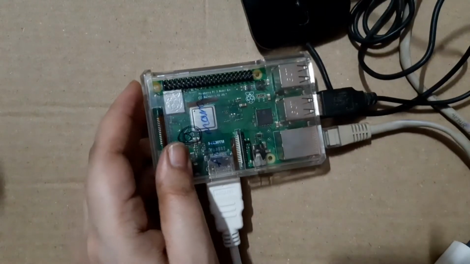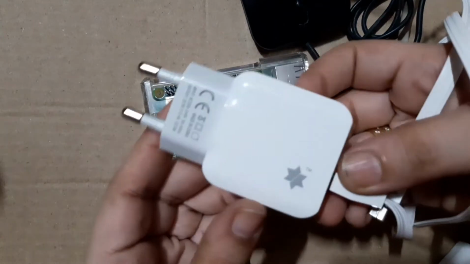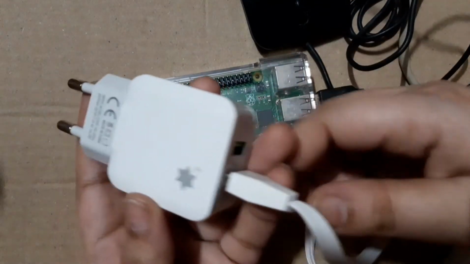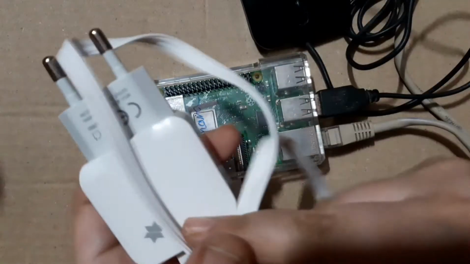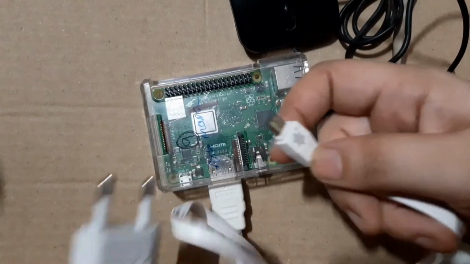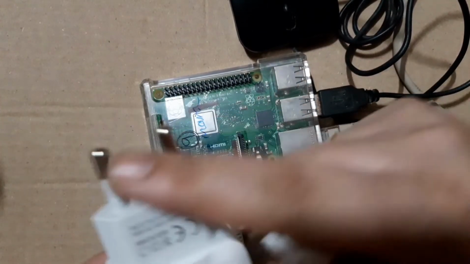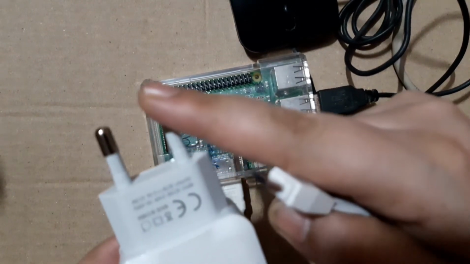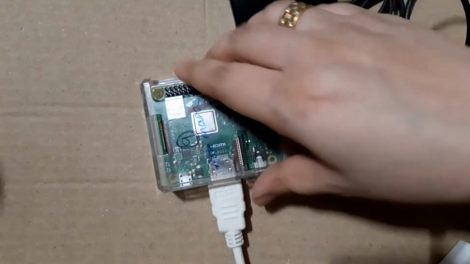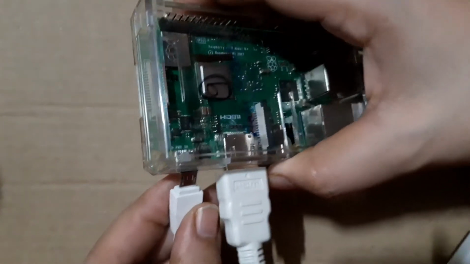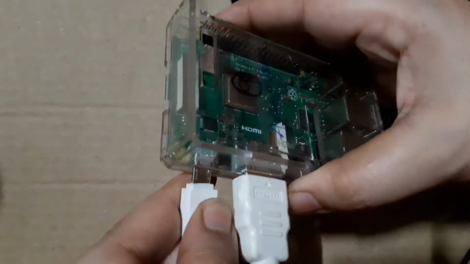Then this is the USB power cable that comes with Raspberry Pi microcontroller. You can connect this to 230-volt power supply, and the another end is to be connected to the Raspberry Pi microcontroller this way.